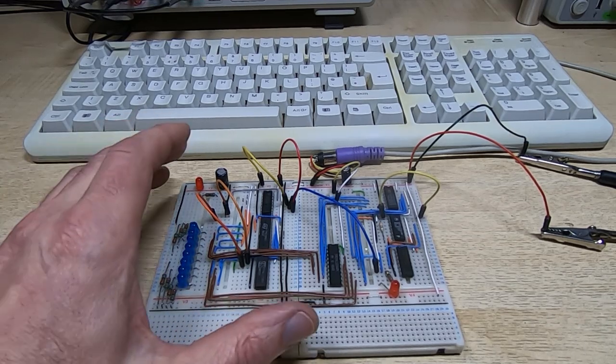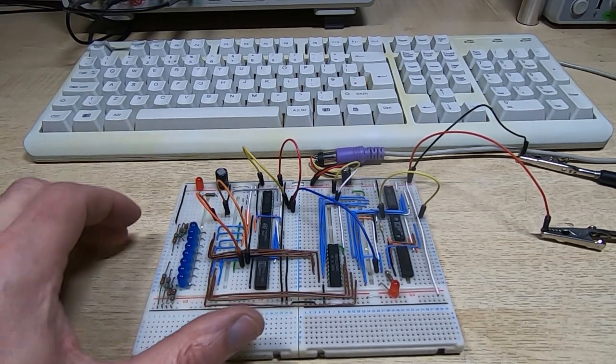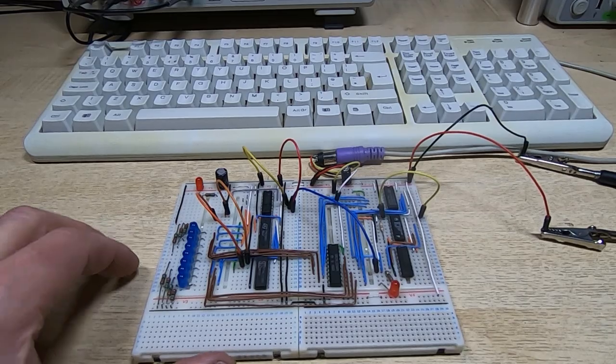So next step, let's get this attached to the Z80 and see if it does what it's supposed to.